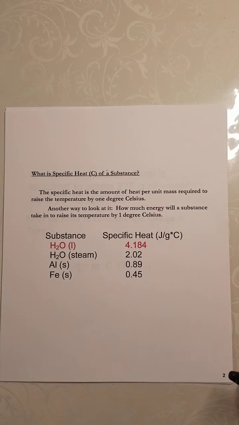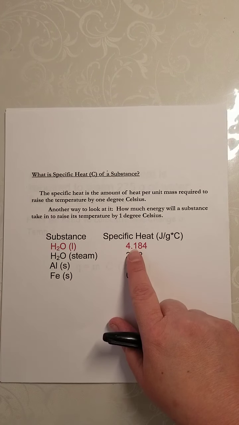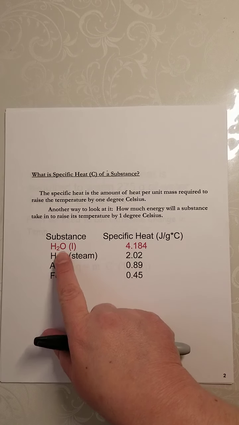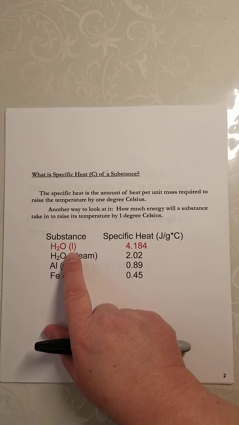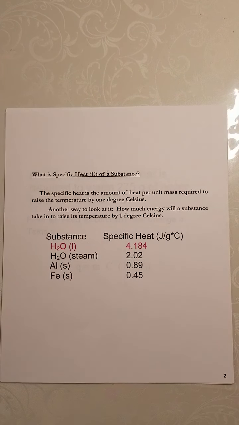That is the unit for specific heat, and this is the C part of our equation. For water, which is what we're going to be using a lot and you'll need to remember, liquid water, that's the L for liquid, is 4.184. Pretty standard. It's well known. So it needs to take in 4.184 joules per gram Celsius in order to raise 1 gram of water 1 degree Celsius. So it takes quite a bit of heat. It takes more heat than everything else. Here we have water, steam, which is gas.